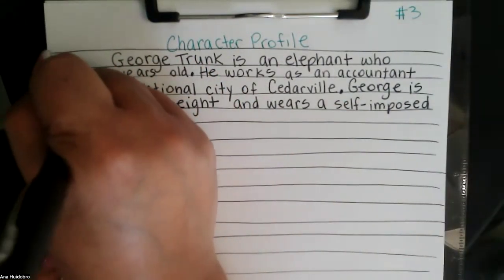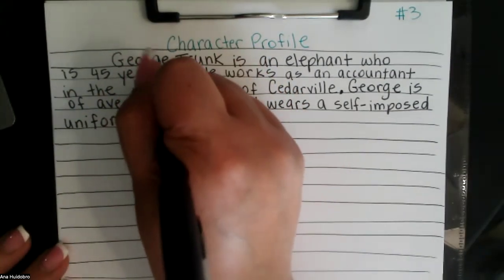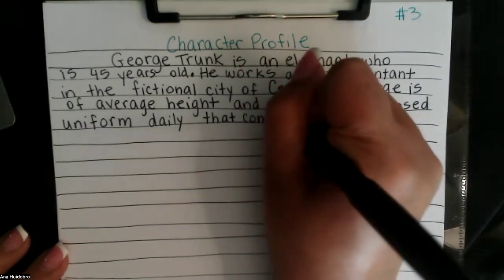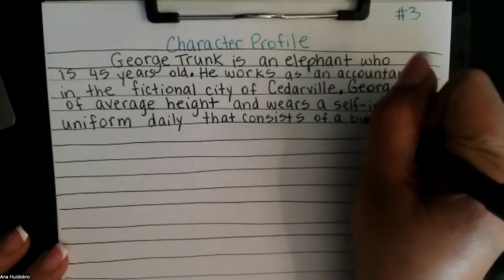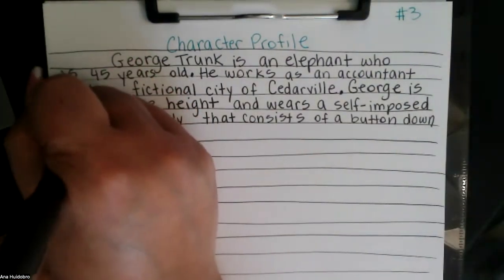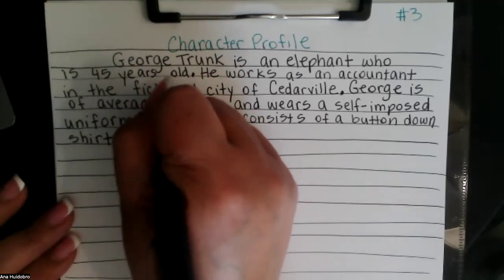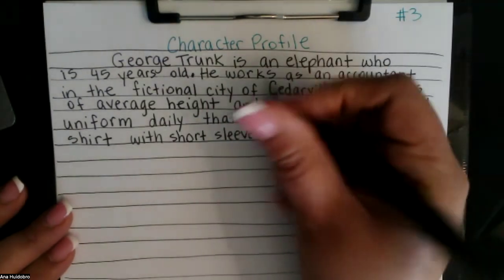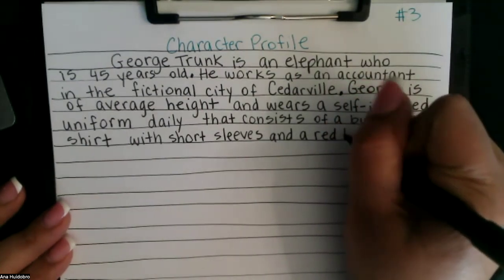It consists of a button-down shirt with short sleeves and a red tie.